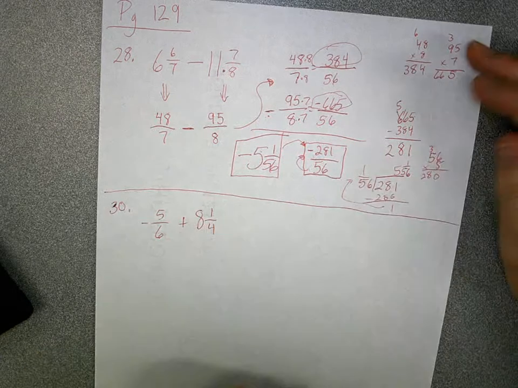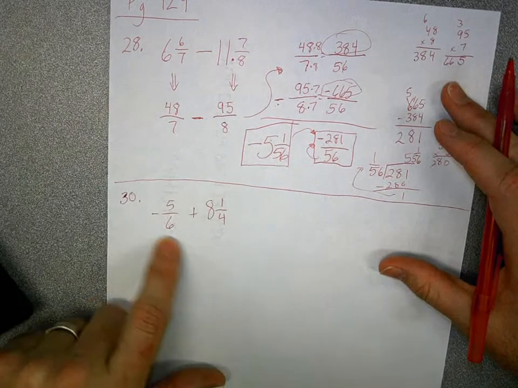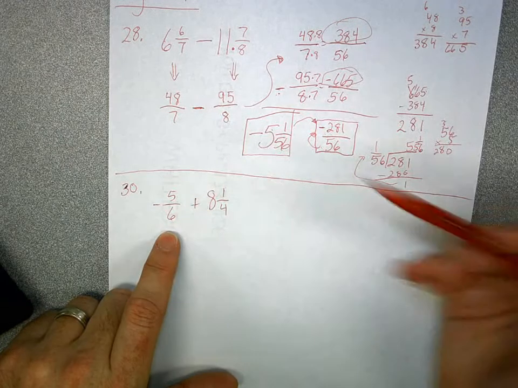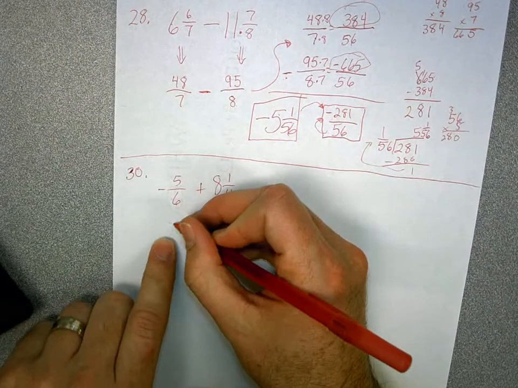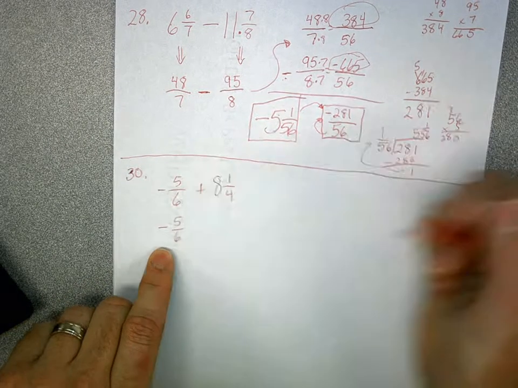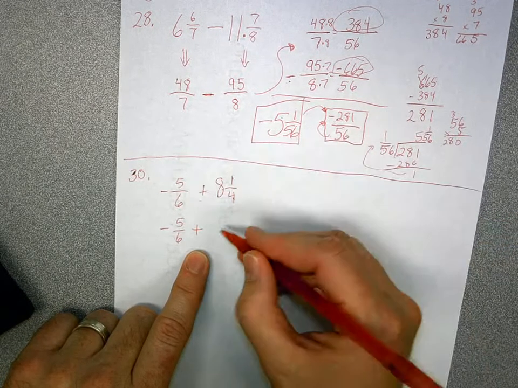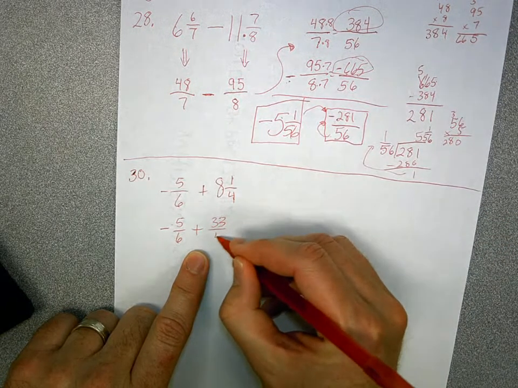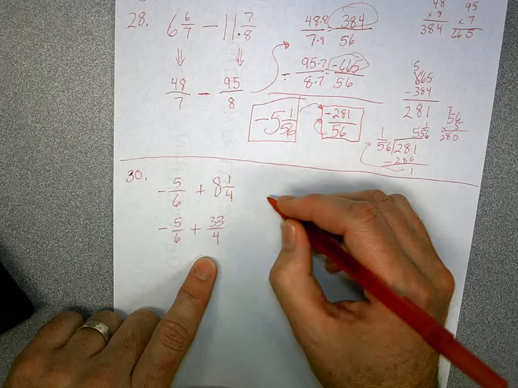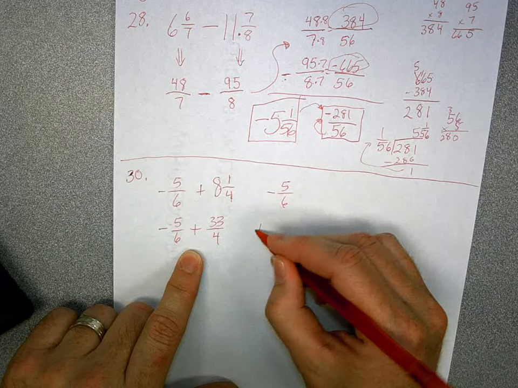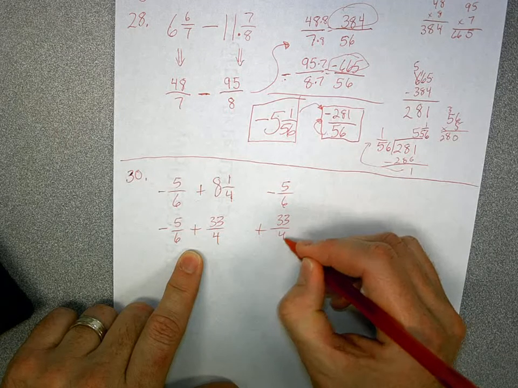Okay, so when we do number 30, what you should have understood was, of course, that's just a fraction. So we leave that alone. We don't have to convert anything there. We could just bring it down if we want. Okay, I'm going to go ahead and add. I'm going to convert this. 32 plus 1 is 33/4. I'm going to go ahead and bring it up over here. So what we have is a negative 5/6 added to 33/4.